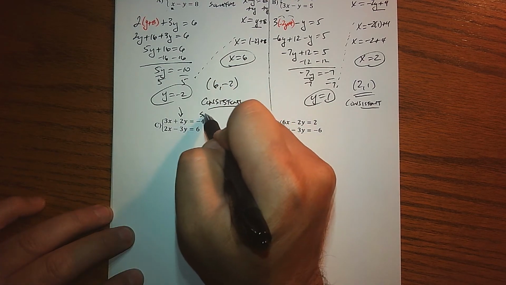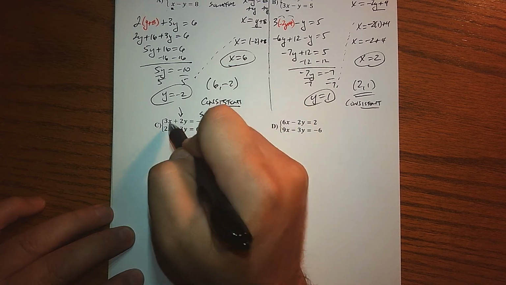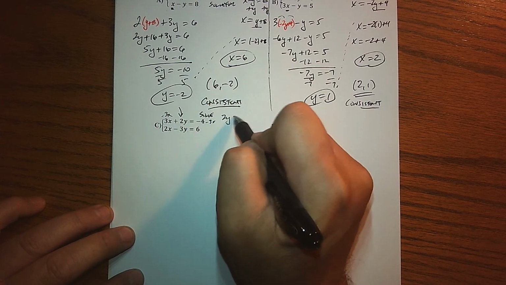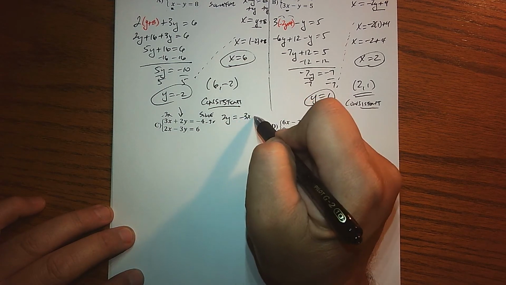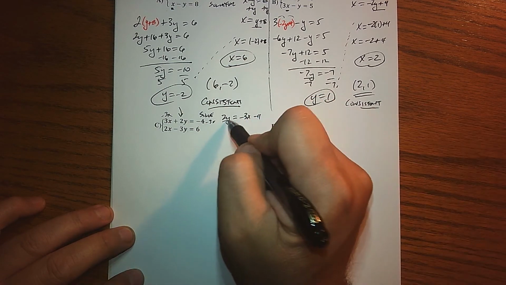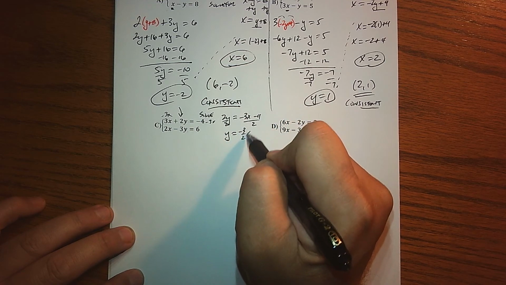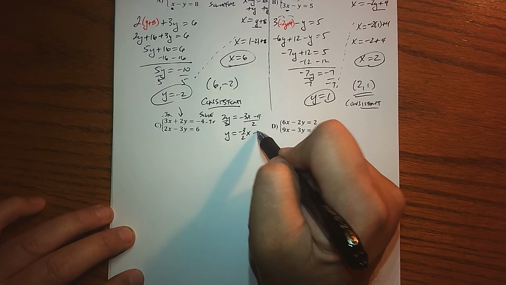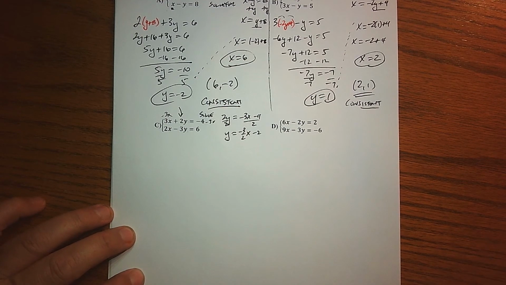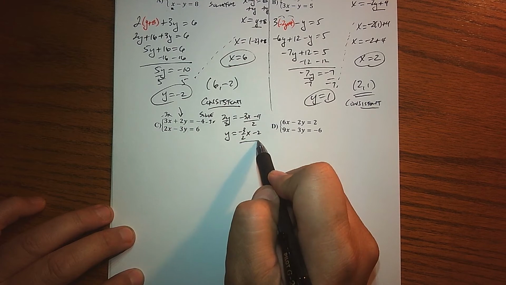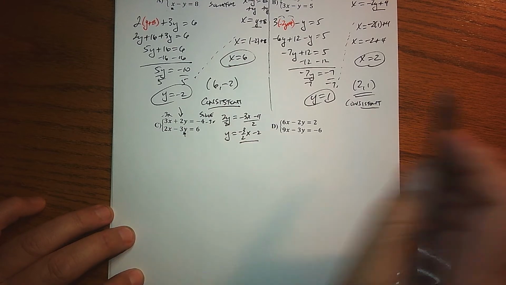So if I solve for y, the first thing I would do is subtract 3x from both sides. So we get 2y equals -3x minus 4. If I divide by 2, we get y equals -3/2 x minus 2. So we're just going to have to push a fraction around here, all right? And so the next step is to take that and substitute it for the y value there.